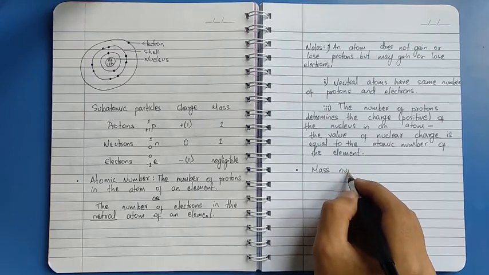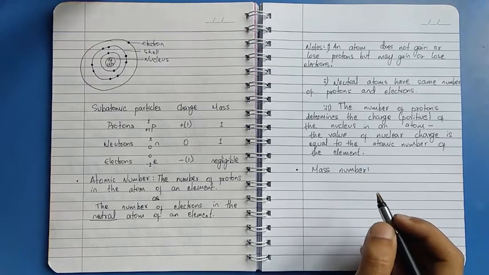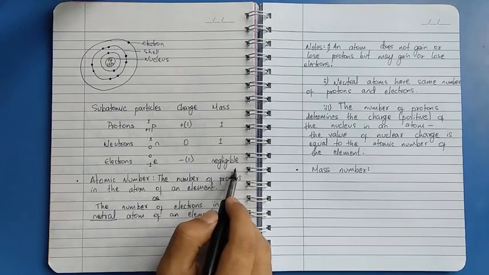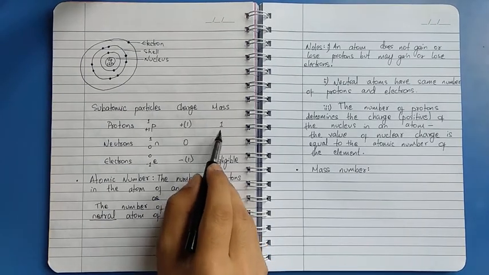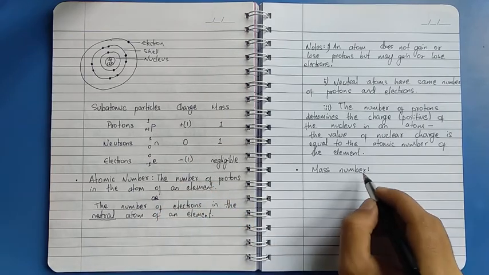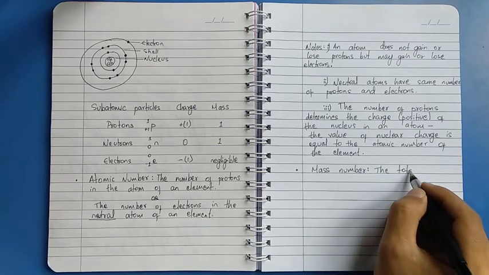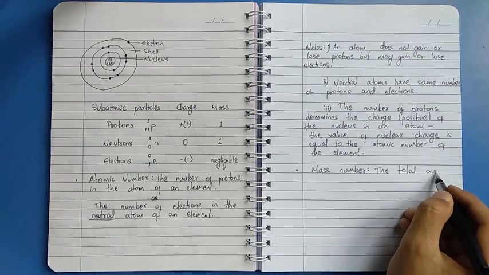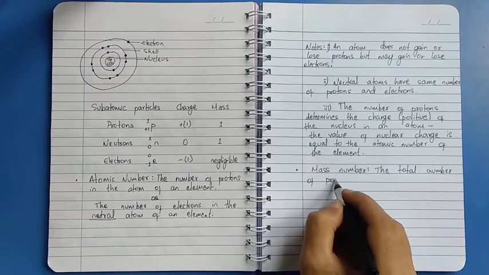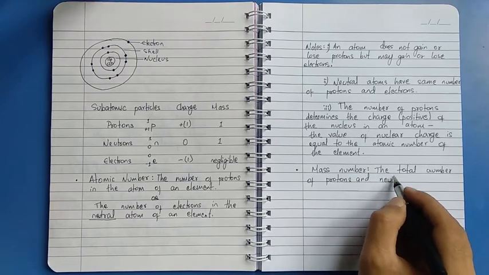Mass number. So what contains the mass? What makes the mass of an atom? See, electron is negligible. So protons and neutrons together make up the mass of the atom. That is why when we calculate mass number, we calculate the total number of protons and neutrons.